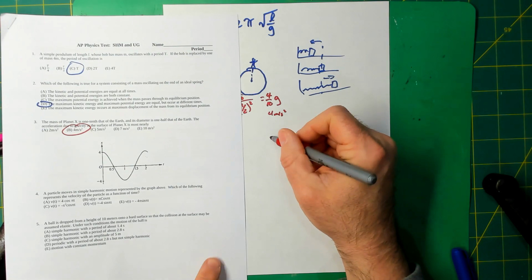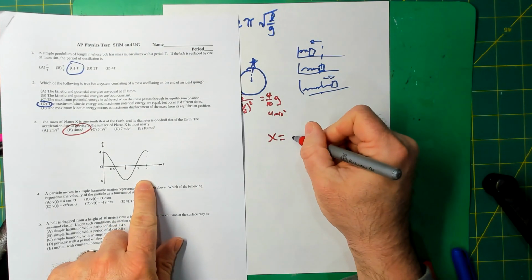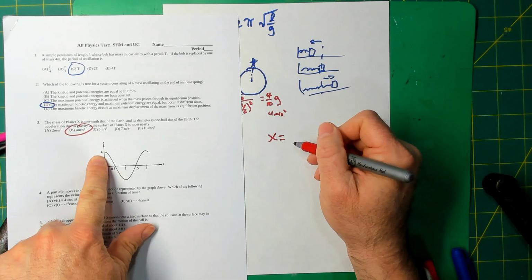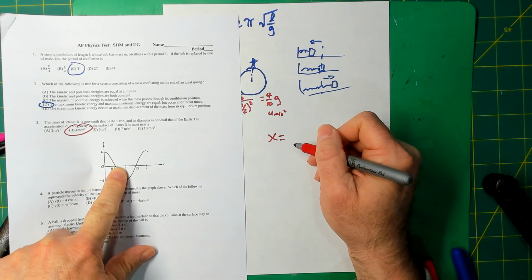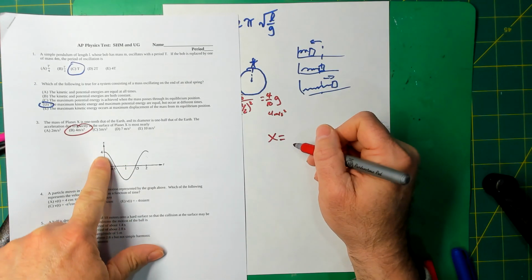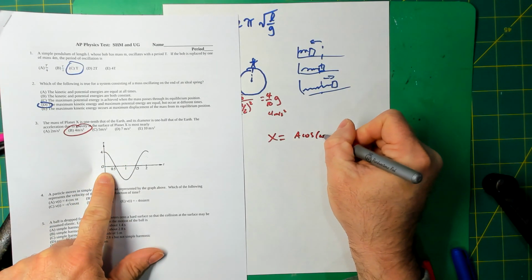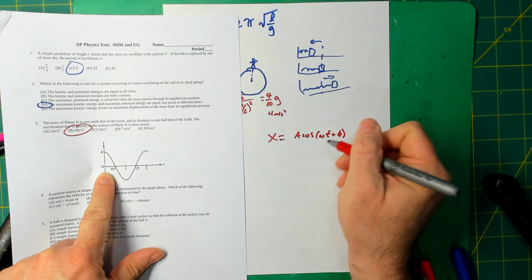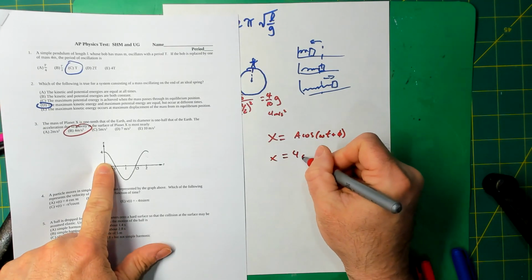So I said, okay, I'm going to use the basic formula for a trig function. Now look, this is starting at its maximum and then going down to the minimum. So it's best to use a cosine function to represent this because cosine starts at max. So I'm looking at something like cosine of omega t plus a phase, right? My position graph here, my amplitude is 4.